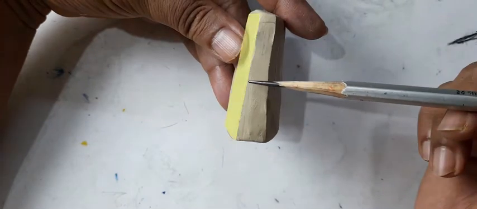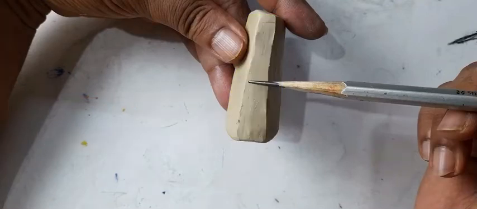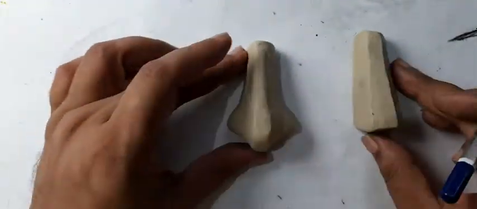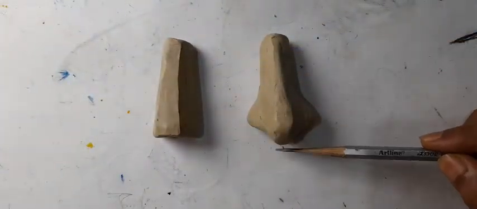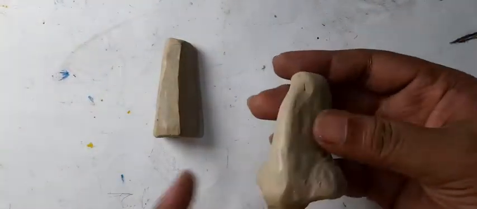As light is coming from the right side of the model, the yellow plane will be mostly lit up. Green plane is also lit up but not as much as the yellow plane, and blue plane will be dark. Now we can transform the model into a nose, and the same light theory will be applied.